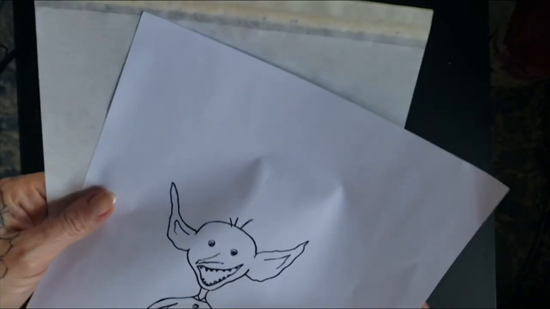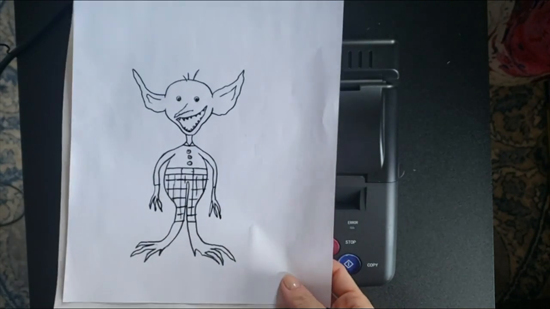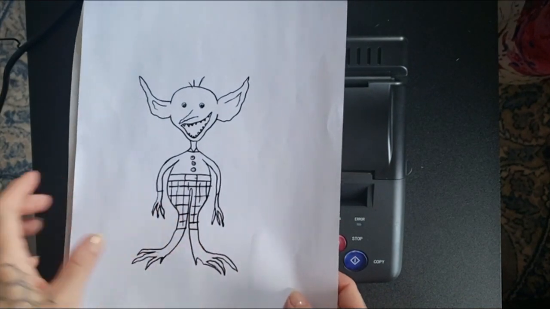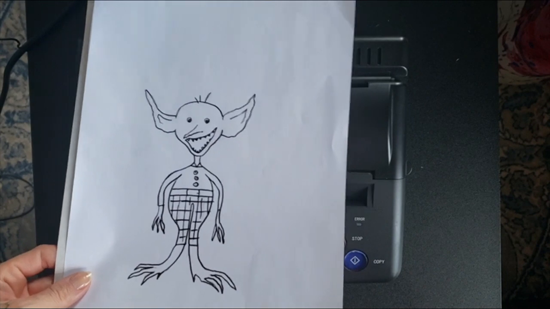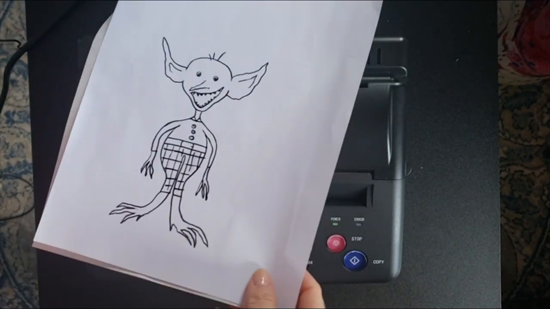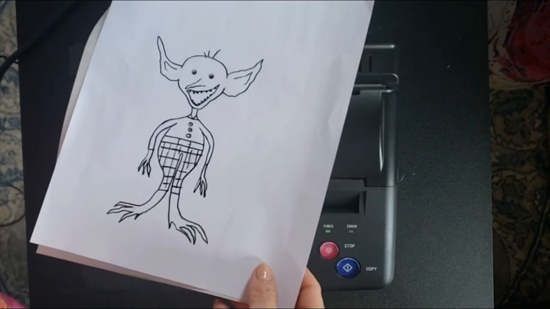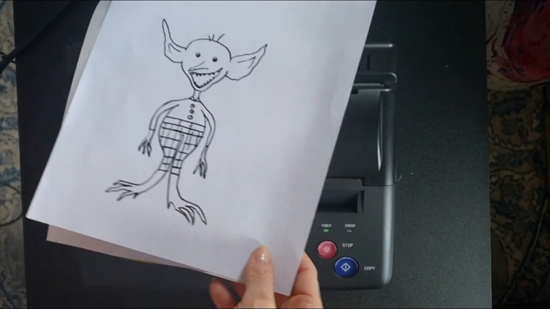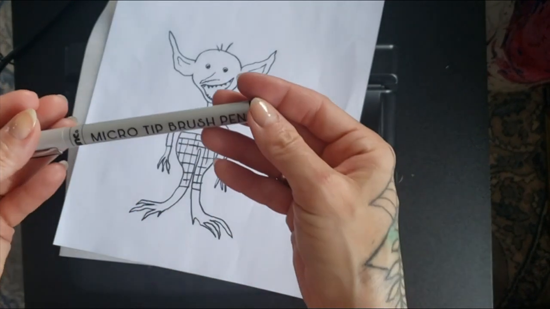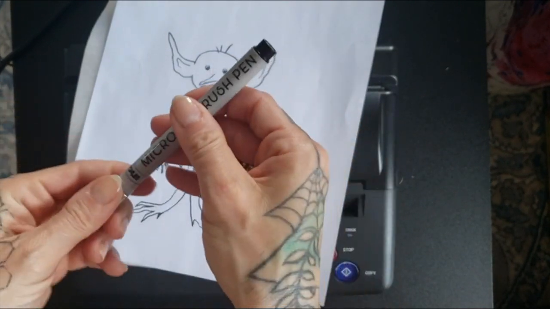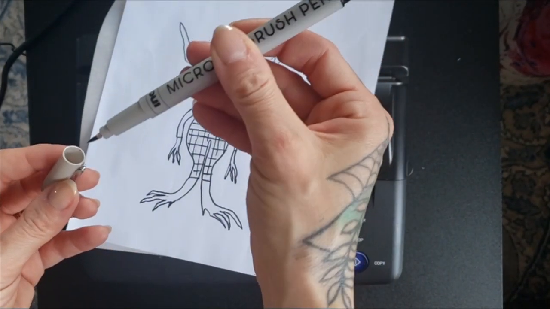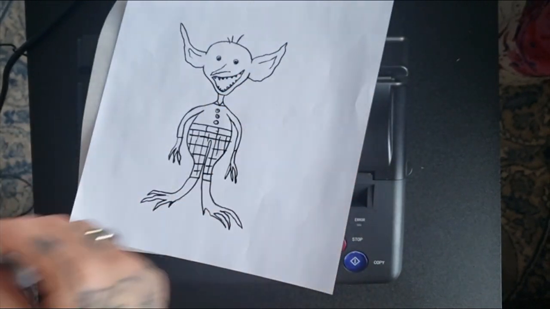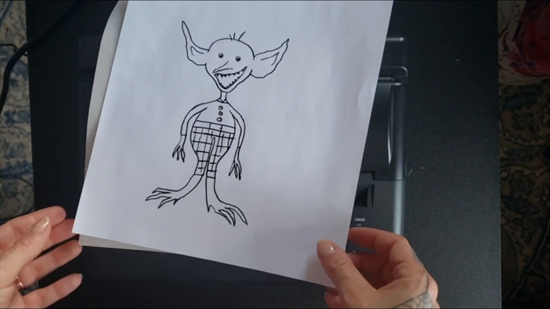I also forgot, before I make him into the stencil, I had to trace over him with a darker, I just used like a, what is this? Like a paint. I can't think of what it's called. It's like a micro tip brush pen. It's really cool actually. So I just doodled back over him with that so he's a little bolder.